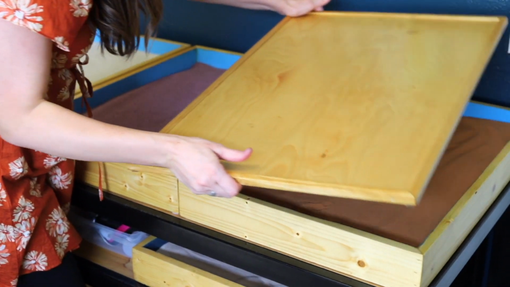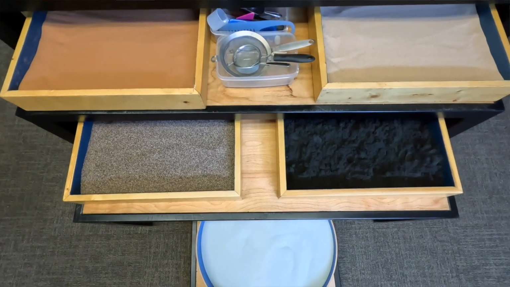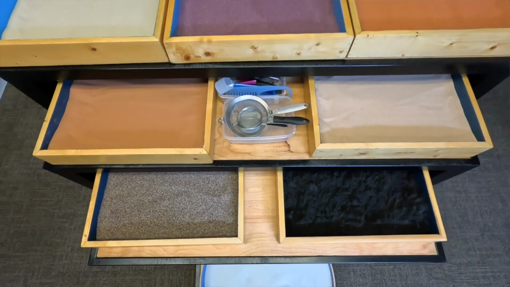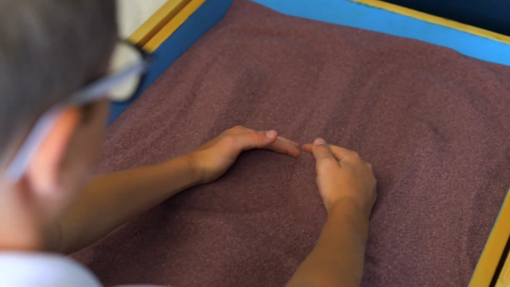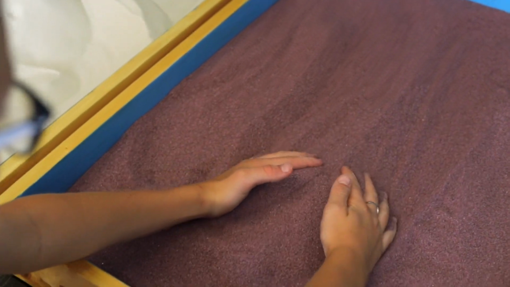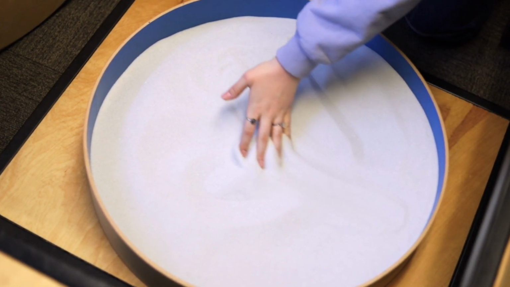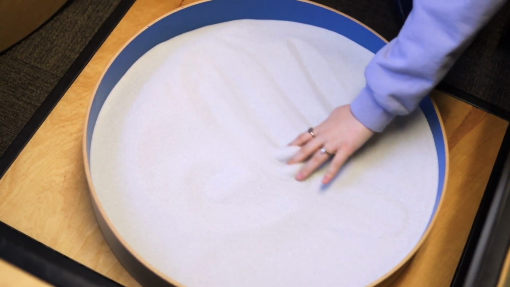It can be used non-directively, like build a world. It can be used directively, such as show me this relationship or show me that moment in time that we're processing. It starts with picking out your sand. I have a variety of colors and textures available. The reason for that is to allow different moods to be expressed, different preferences. Sometimes the coarser sand is what a person is drawn to. Sometimes the finer, soft sand is what they want. There's not really a meaning behind what they pick other than this is a part of what they're creating in terms of making a world.